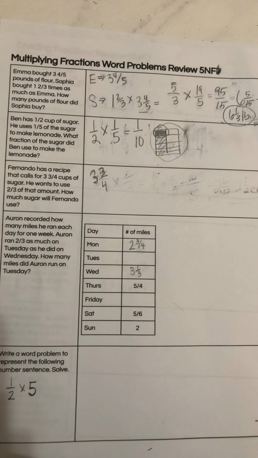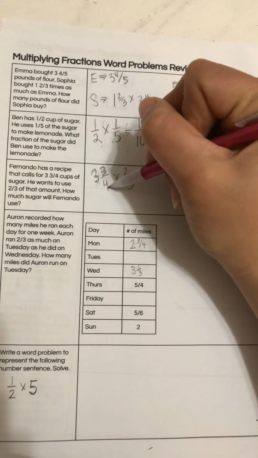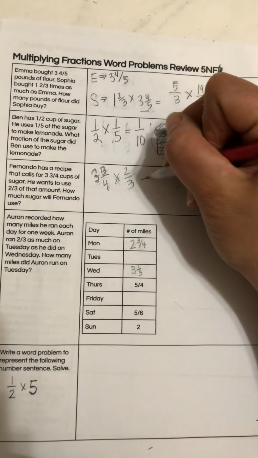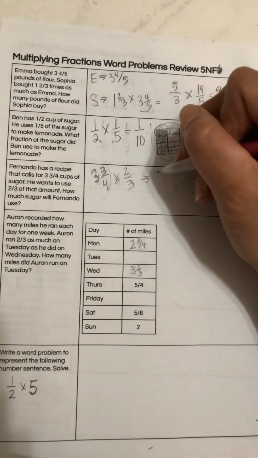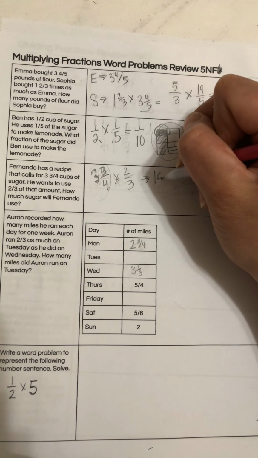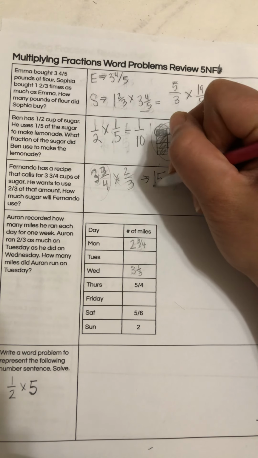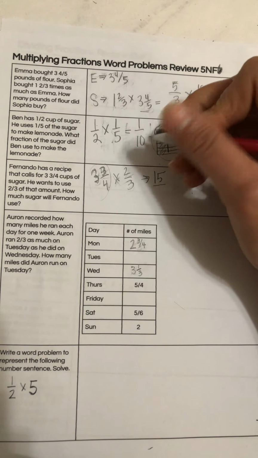So he wants to only use 2/3. So we're going to take 2/3 of 3 3/4, okay? So I'm going to flip this one into an improper fraction, which I think is 12 plus 3. It's 15 times 2/3. So that equals 30/12, which I believe is 2 6/12, which is equivalent to 2.5 cups of sugar.